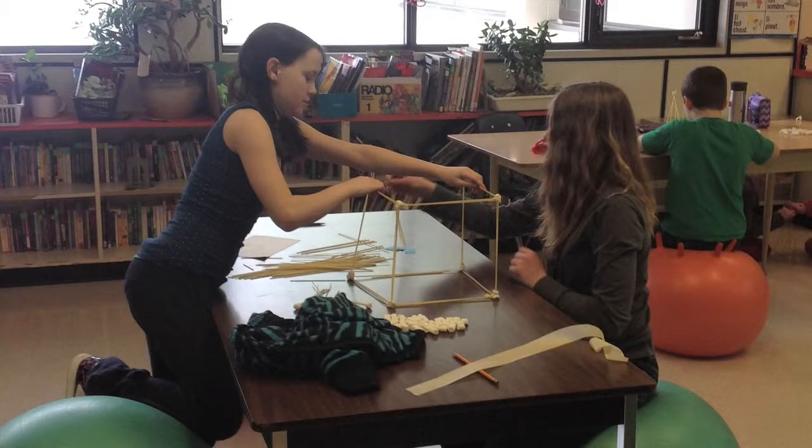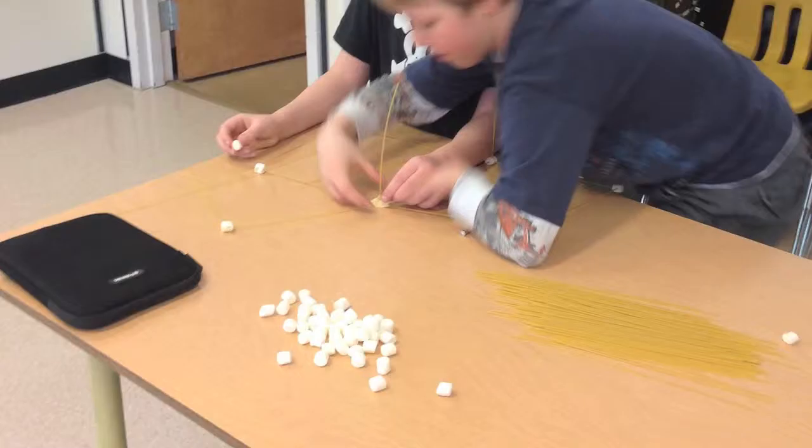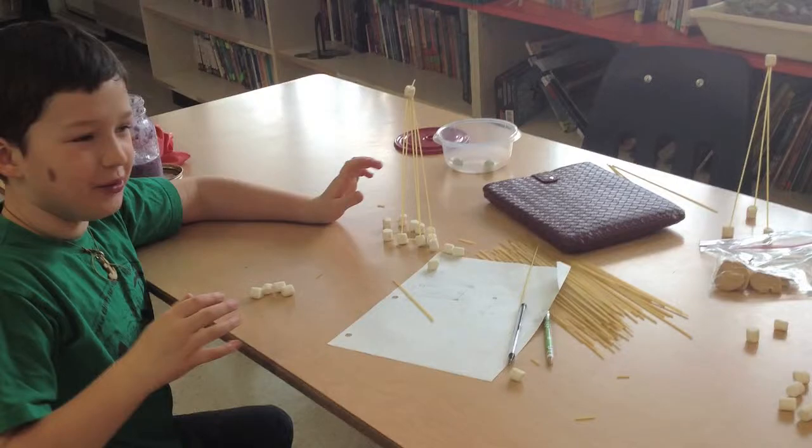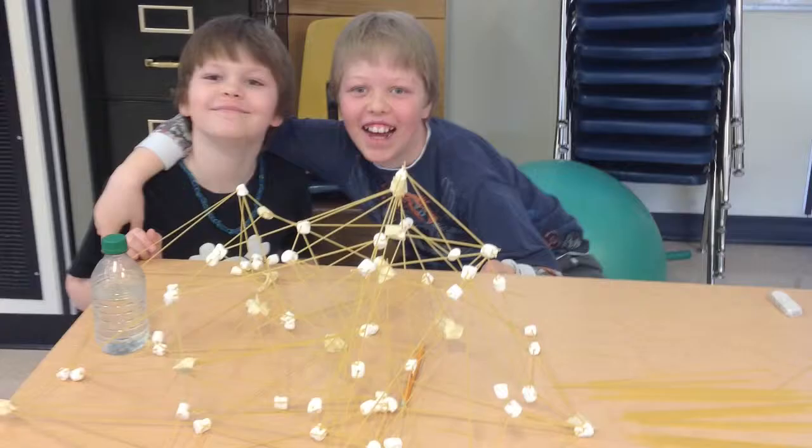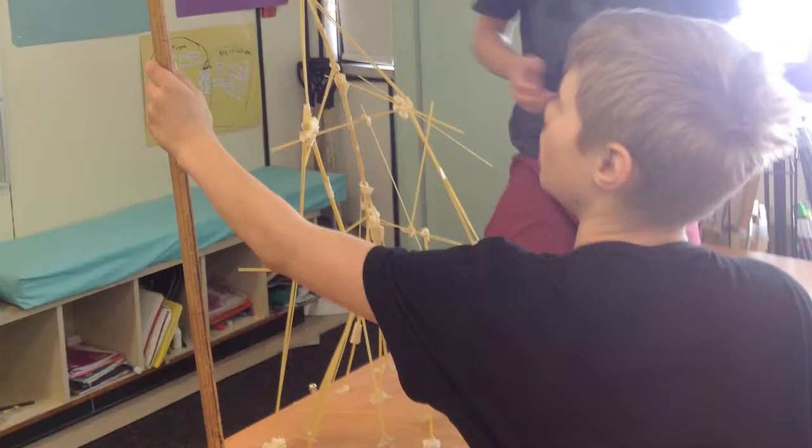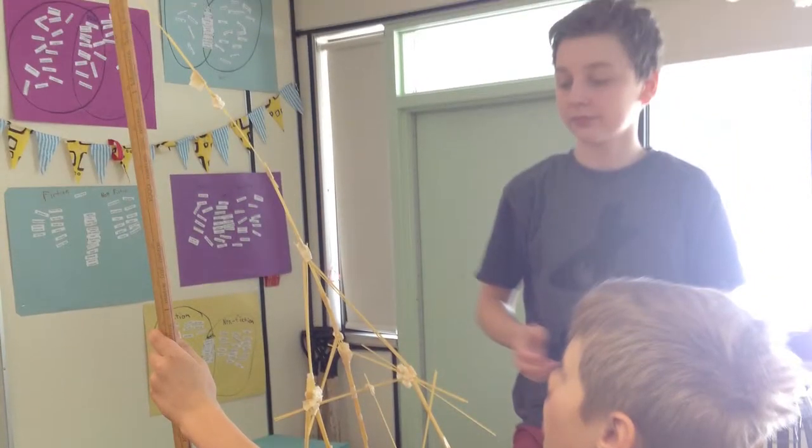We had this day where we took spaghetti sticks and little tiny marshmallows, and we had to build a sculpture, or like a building that would stand up and was the tallest. And we could talk about all the angles that we used and what models worked better than others and why was so-and-so stronger and how come theirs was taller. So it applies to things that they actually can use.